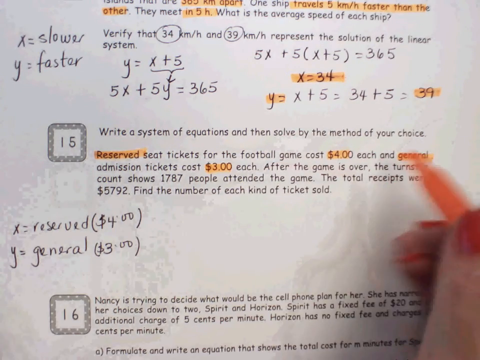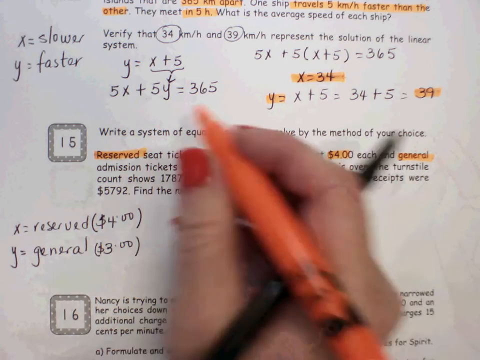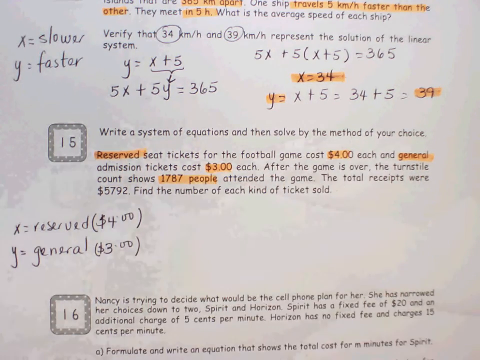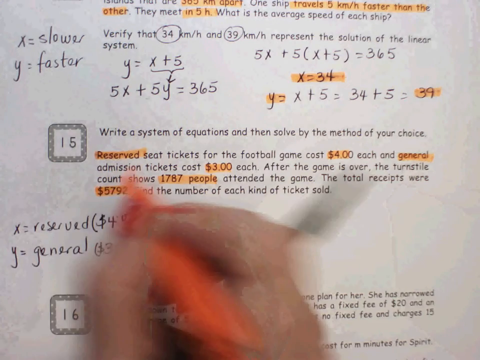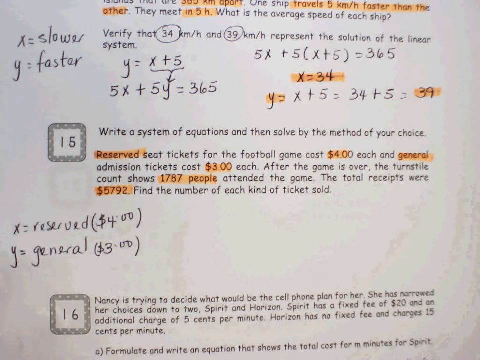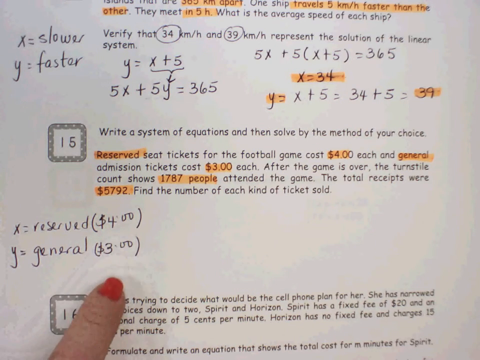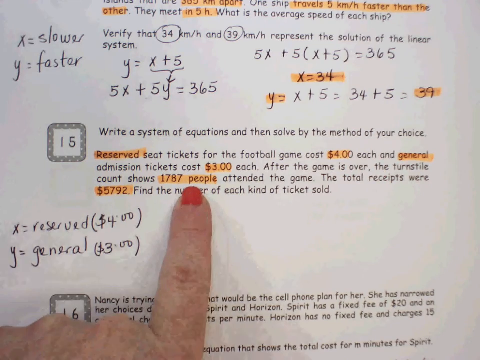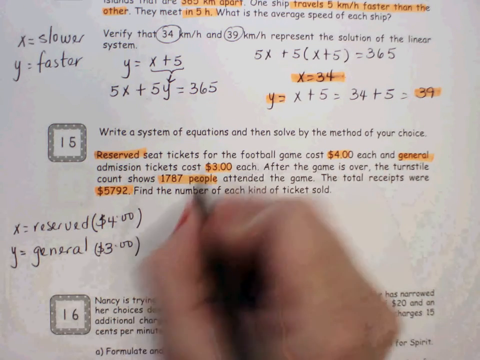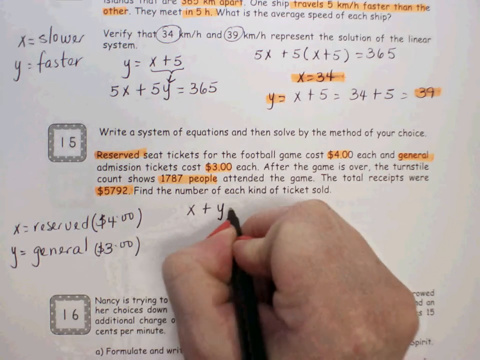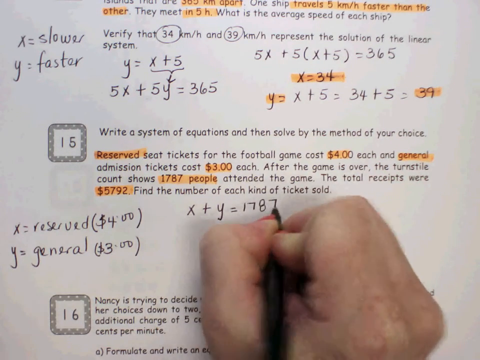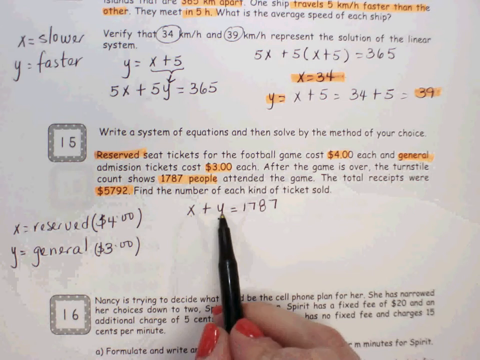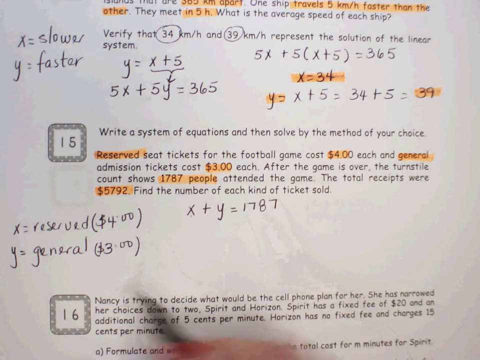After the game is over, the turnstile count shows that's how many people went to the game, and the total receipts were $5,792. So one of these equations has to be equal to the amount of money, so that involves the 4 and the 3. And then the other equation has to be equal to the amount of tickets that were sold. Okay, so let's do the first one, which is the easiest one. x plus y equals 1787. How many people bought reserve? How many people bought general? Needs to be equal to the amount of people that went to the game. And then the other one involves the money.